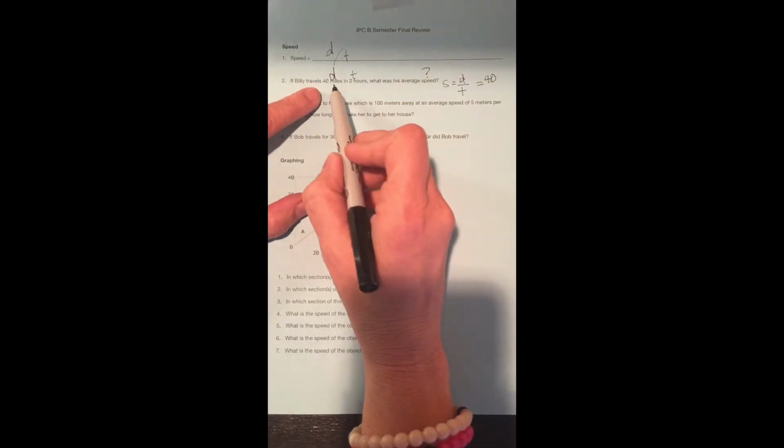So speed equals distance over time equals 40, our distance, divided by 2, which is our time, gives us a speed of 20 miles per hour. 20 miles per hour.